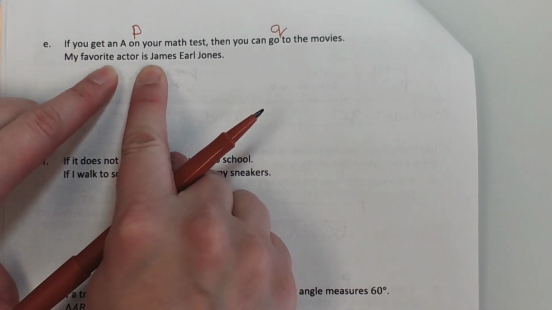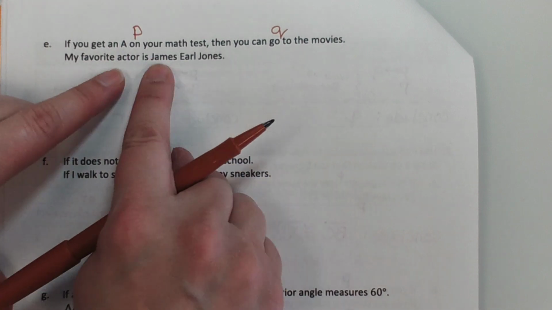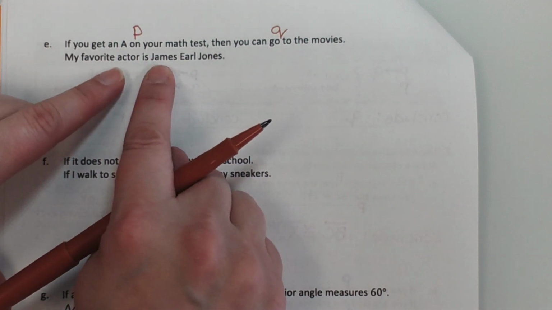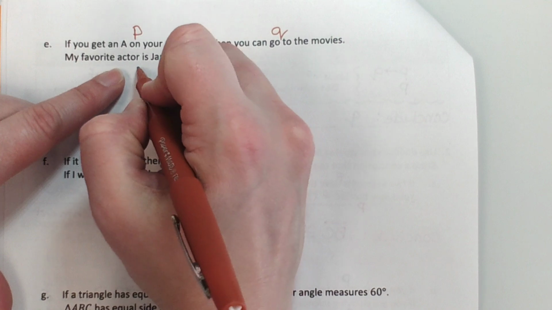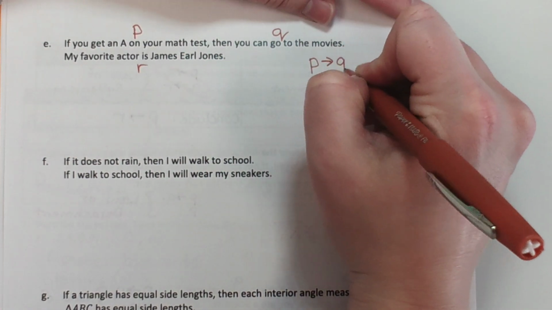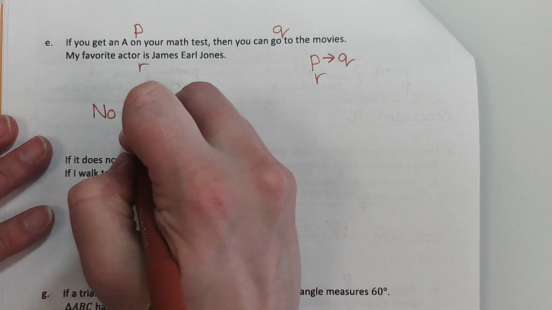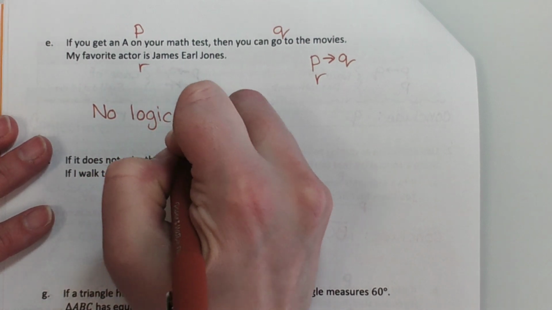Is there an if-then statement here? No, which means I'm thinking law of detachment. Does this match P or Q? No. Which means I call it something else, R. If P, then Q, R. That doesn't match anything. Doesn't match a law, which means no logical conclusion.